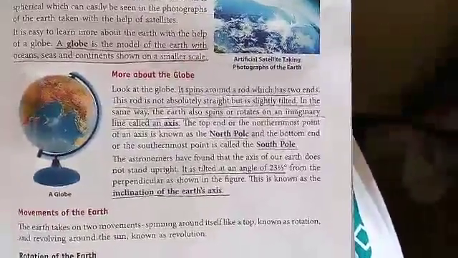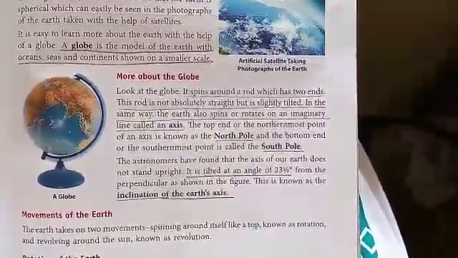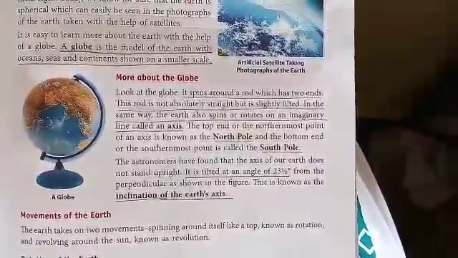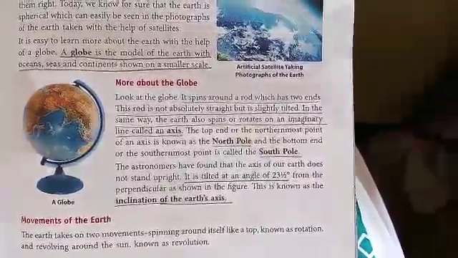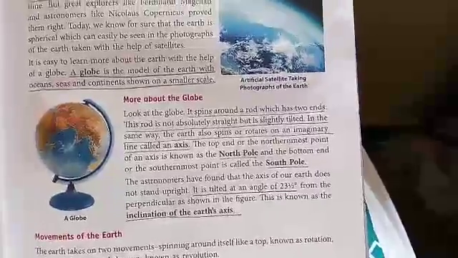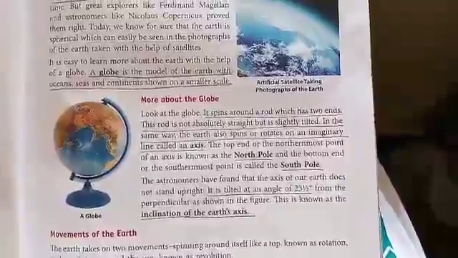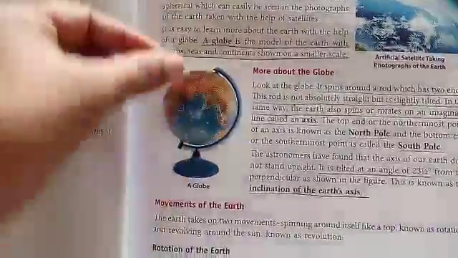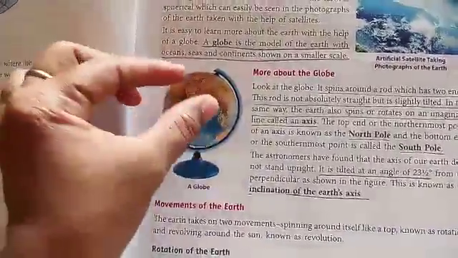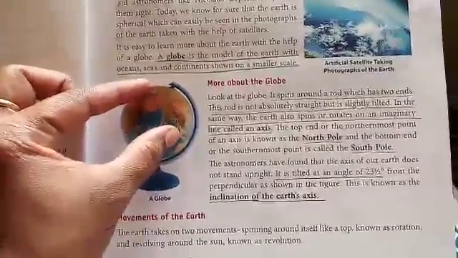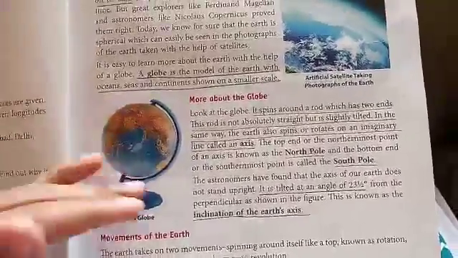Then coming to the globe, it spins around in an elliptical way. In the picture you can see it is tilted slightly to the side, at 23.5 degrees.